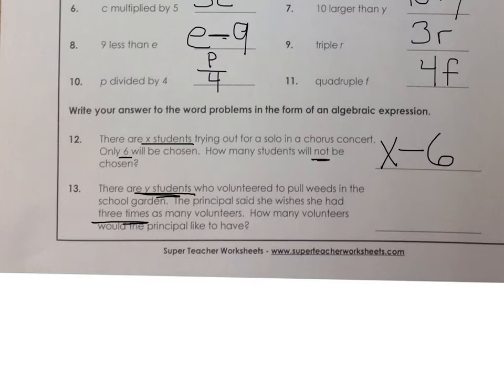So we're going bigger. So Y is my variable, and because she wants 3 times, I'm going to do that. So if my variable, say Y students, say she has 3 students, and she wishes she had 3 times as many, so it'd be 3 times 3. She wishes she had 9. But because we don't know what Y is, that's our variable, and so we do 3 times Y, or 3Y, and that will tell us how many volunteers the principal would like to have.